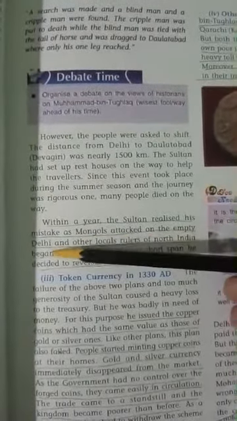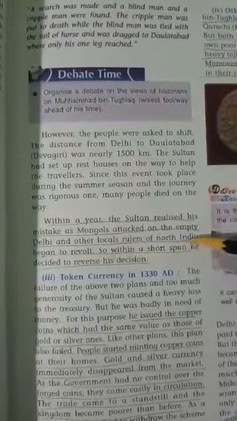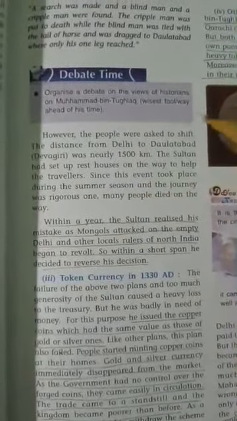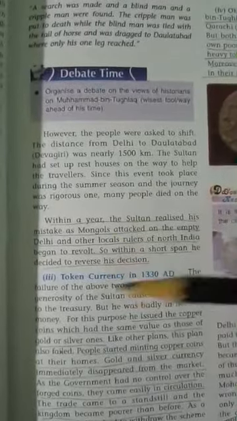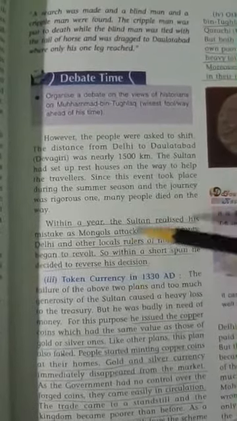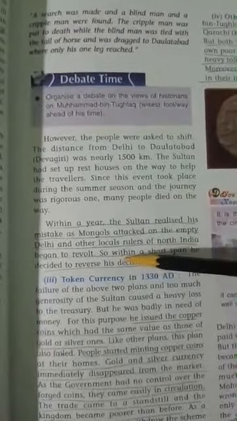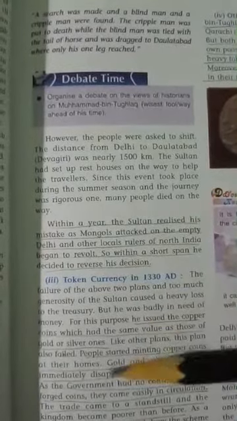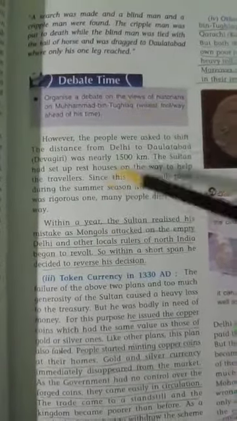Within a year, the Sultan realized his mistake as Mongols attacked the empty Delhi, and other local rulers of North India began to revolt. So within a year of this shifting, the Sultan realized that he should not have left Delhi, because now Delhi is empty. The Mongols were attacking frequently, and the local rulers of North India also started their revolt against the Turkish ruler. That is why within a short span he decided to reverse his decision. Reverse his decision means he decided to shift again from Daulatabad to Delhi. So again, a failure of the plan.